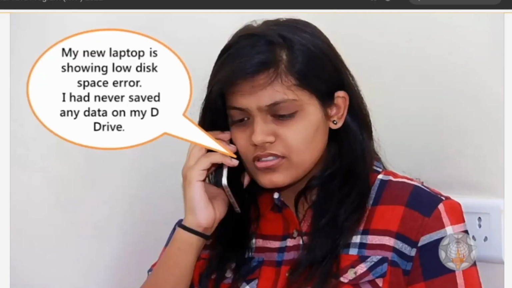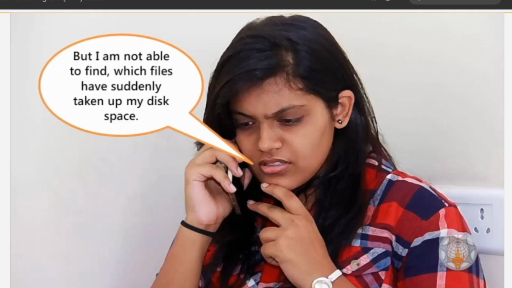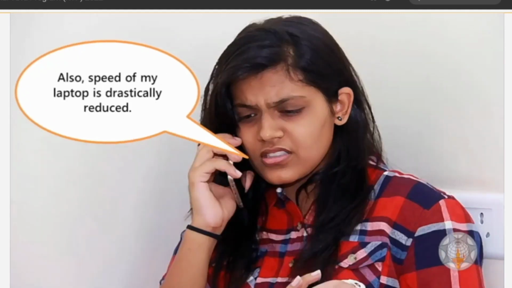My new laptop is showing a low disk space error. I had never saved any data on my D drive. But I am not able to find which files have suddenly taken up my disk space. Also, the speed of my laptop is drastically reduced.